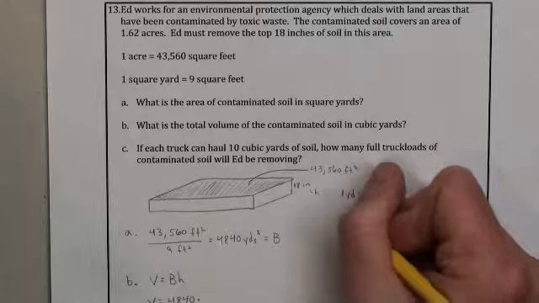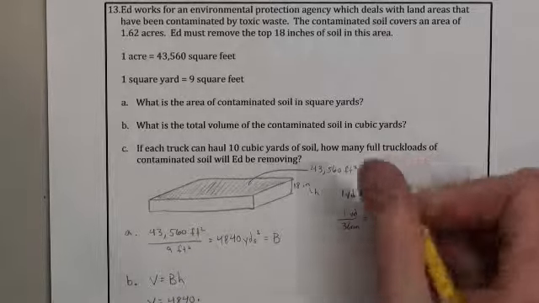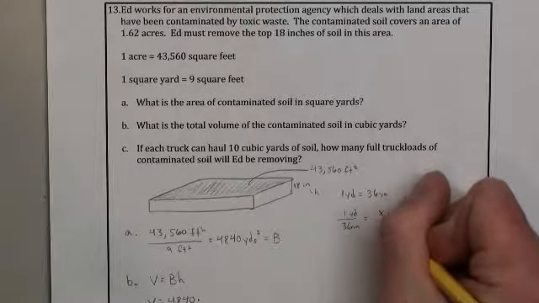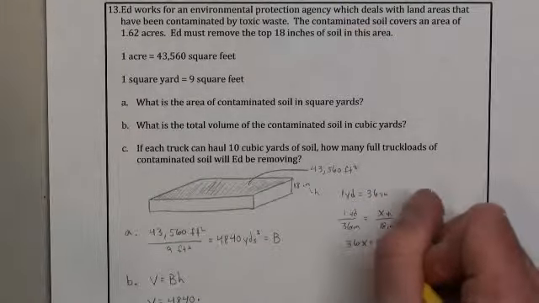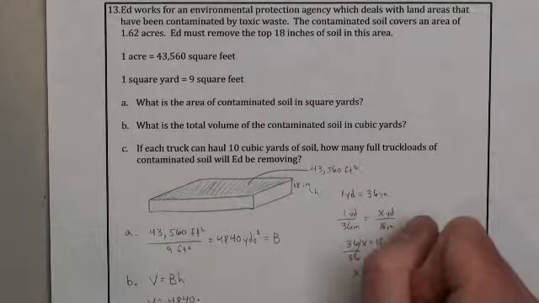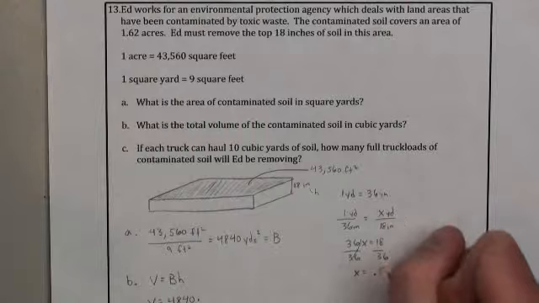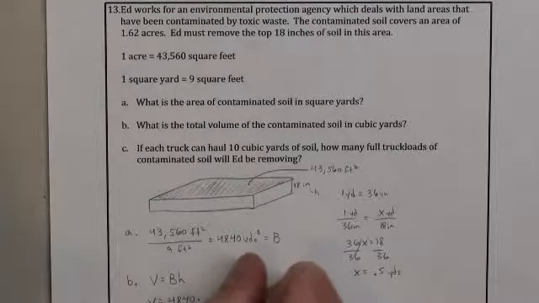So if I put 1 yard over 36 inches, I want to know how many yards, x yards, is 18 inches. So I have 36x equals 18. I divide by 36, so x equals 0.5 yards. So I multiply this by 0.5.